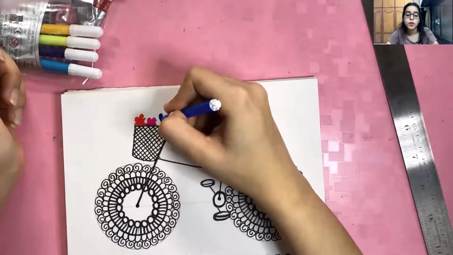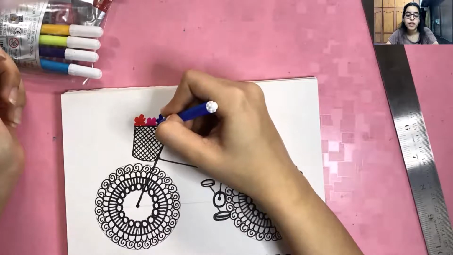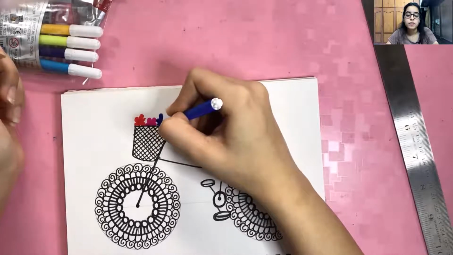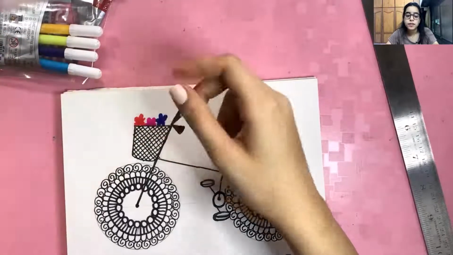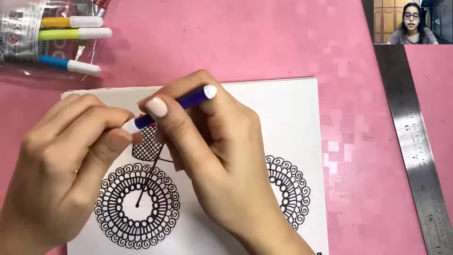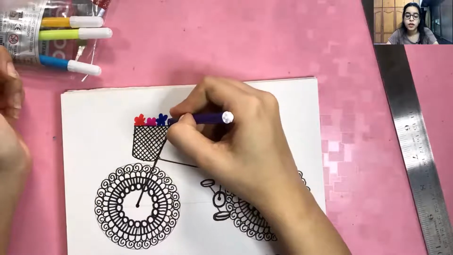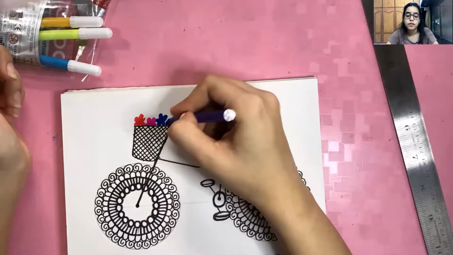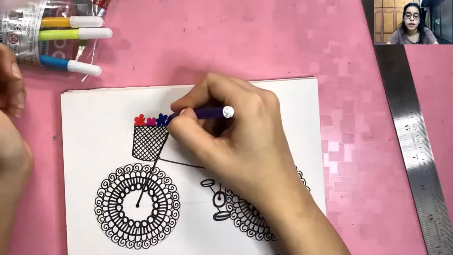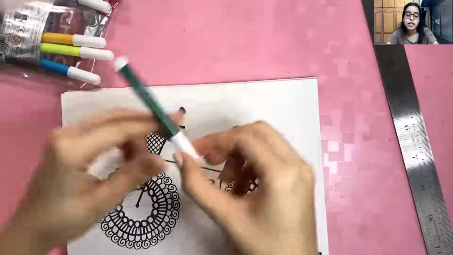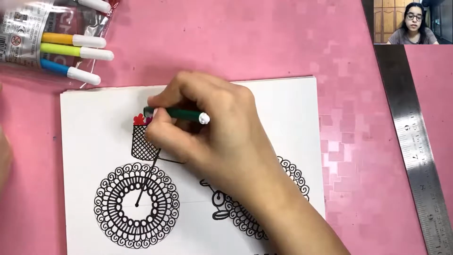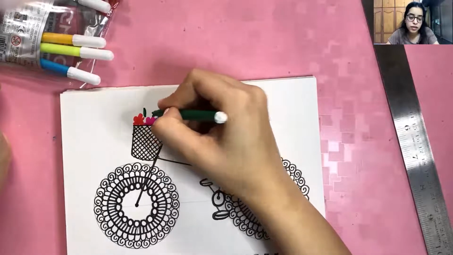Okay, there we go. Simple flowers, not very fancy, simple ones in different colors. All right. Awesome. I'm going to go ahead with some tiny leaves here and there, some random ones, just for a little bit of detailing.